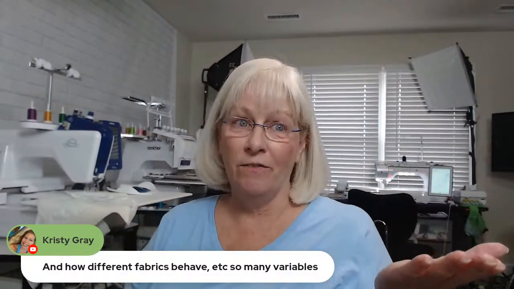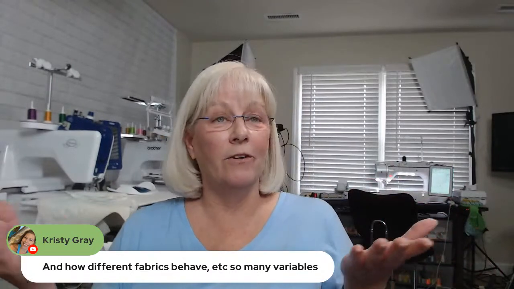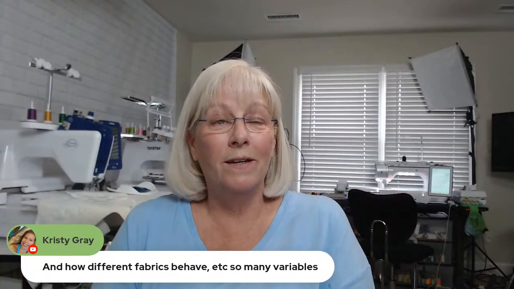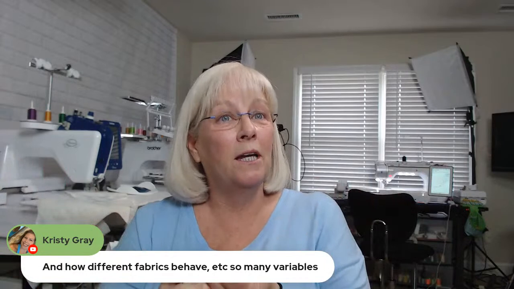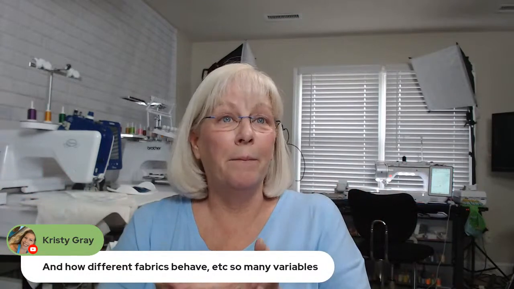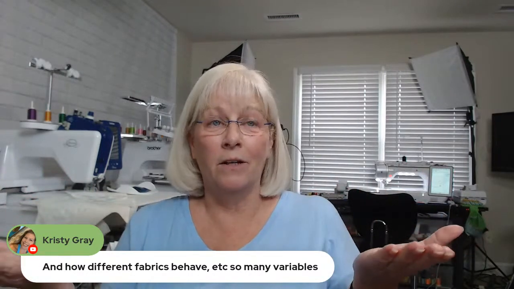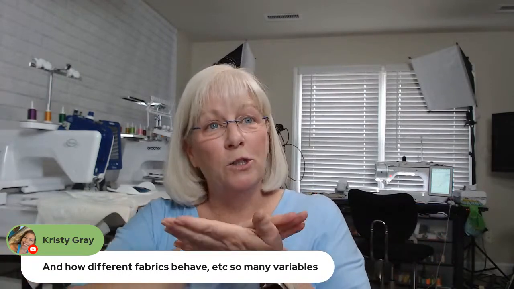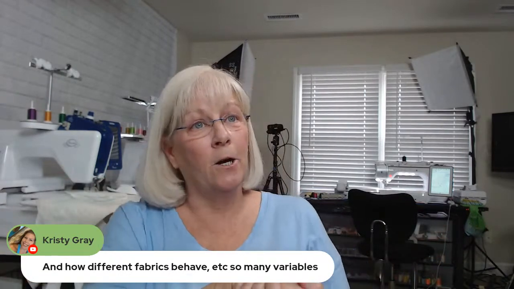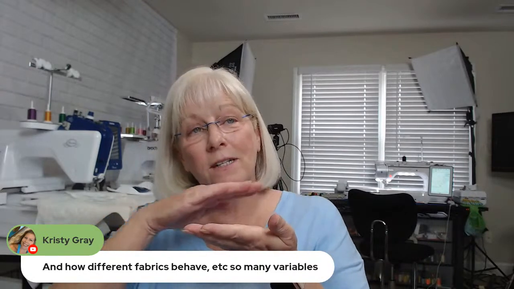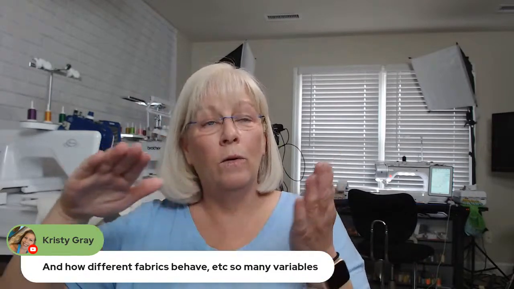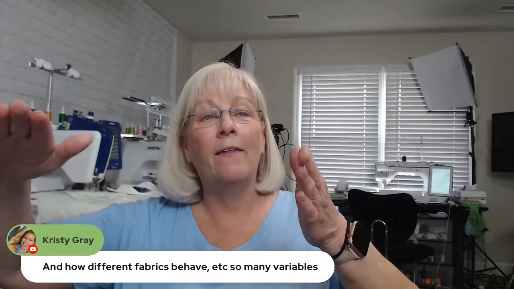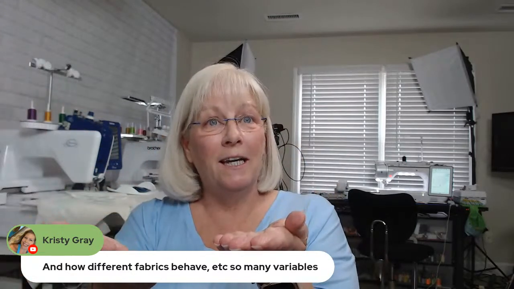Yes, and how different fabrics behave. For instance, if you're working with a knit, it's going to pull in more than a flat cotton, a quilter's weight cotton, because there's stretch to it and there's push and pull along that. So as a design travels in one direction, it will go that way, and then at the edges it will pull in.